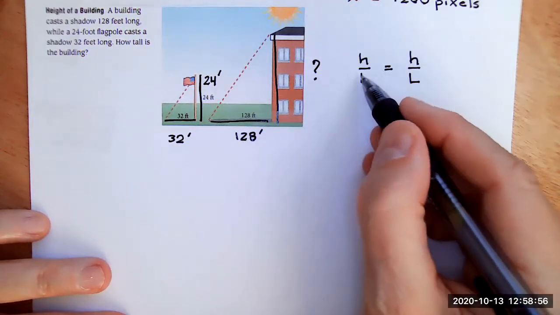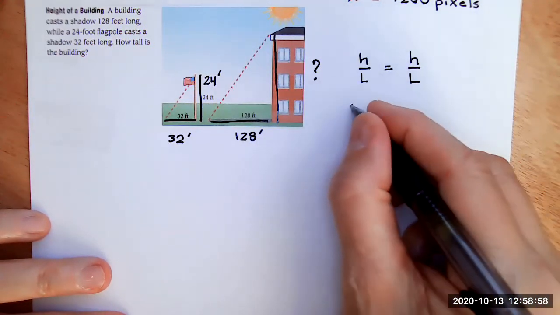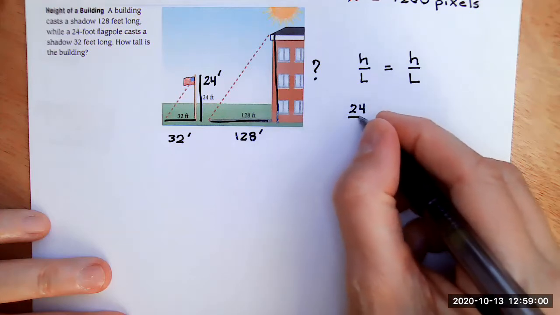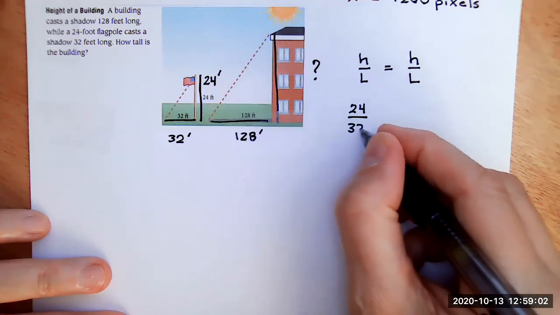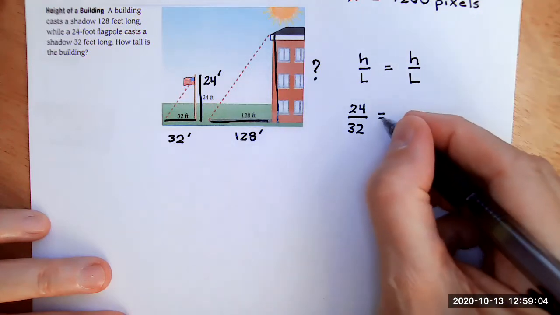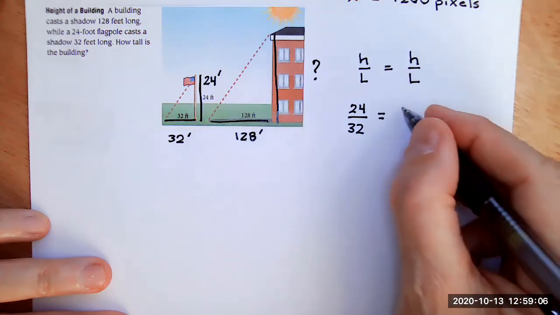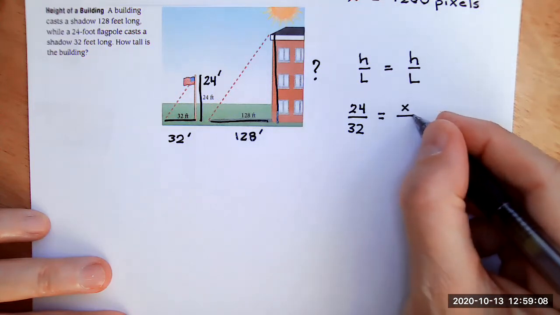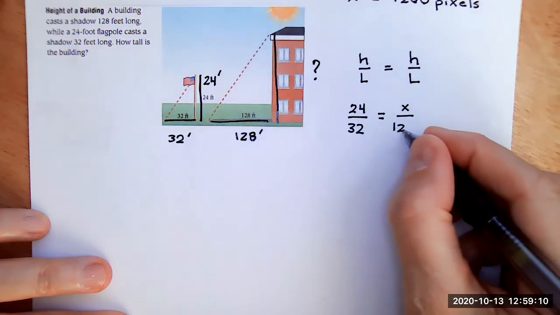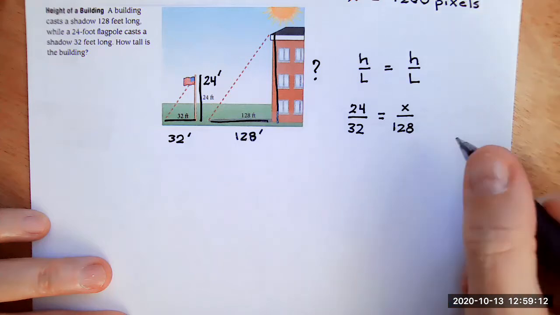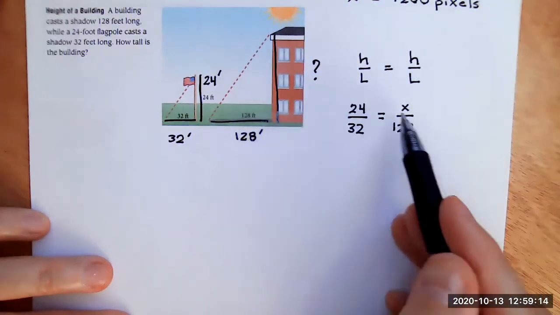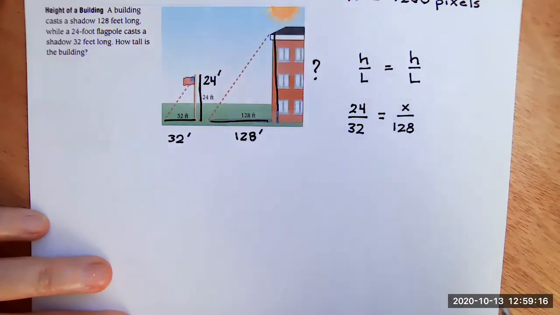So let's do the flagpole first. The height is 24. The length is 32. We're looking for the height of the building. The length is 128. There's no terms, so we can use the cross multiplying shortcut.